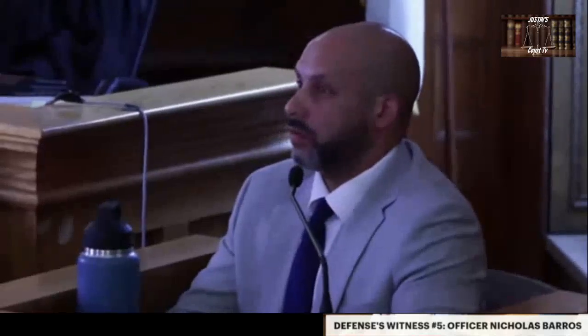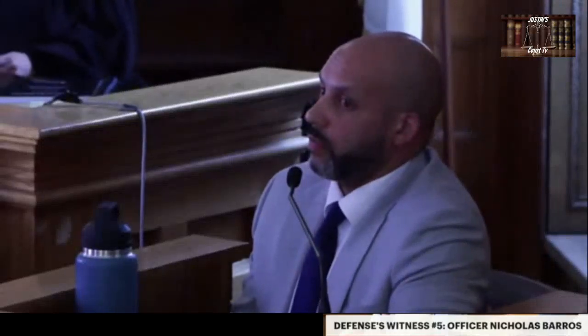Can we zoom in, please? Can you see that this entire area is now missing? I can. Sustained. Just ask it differently. Sure. Mr. Jackson, the area that I'm circling here, do you see any red lens in that area? No. Is this photograph consistent with the condition of the taillight as you saw it on January 29th, 2022, at just after 3 o'clock in the afternoon? Absolutely not. Thank you.